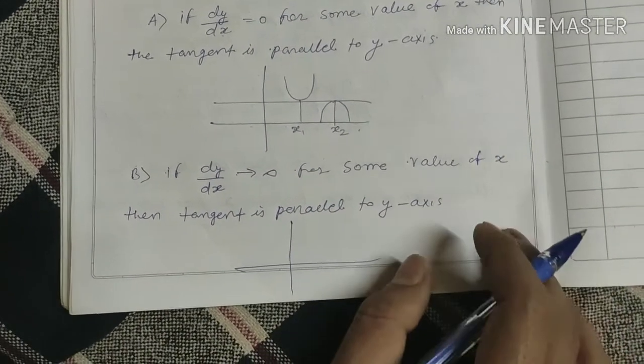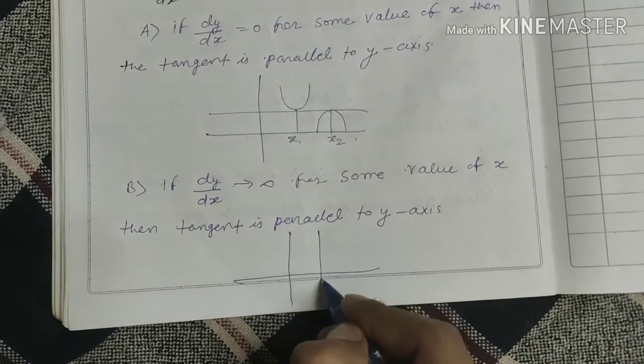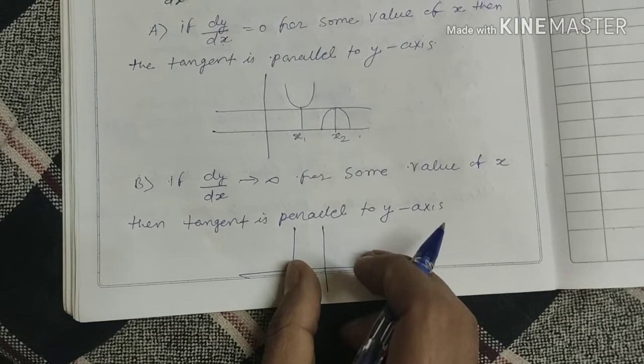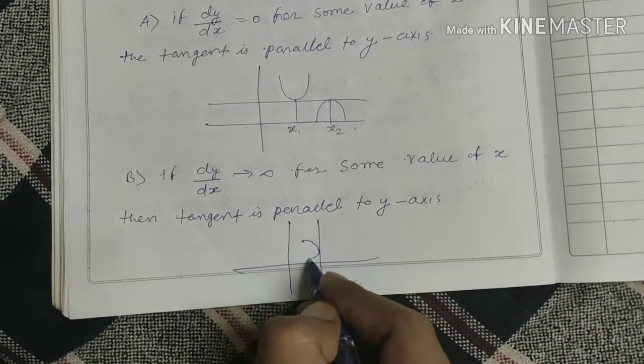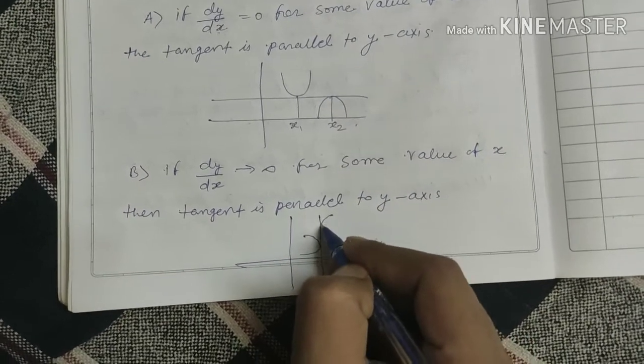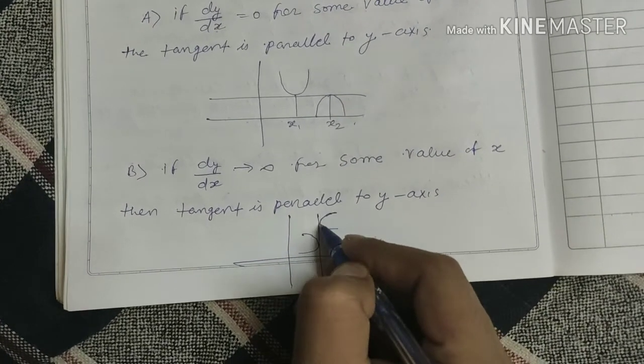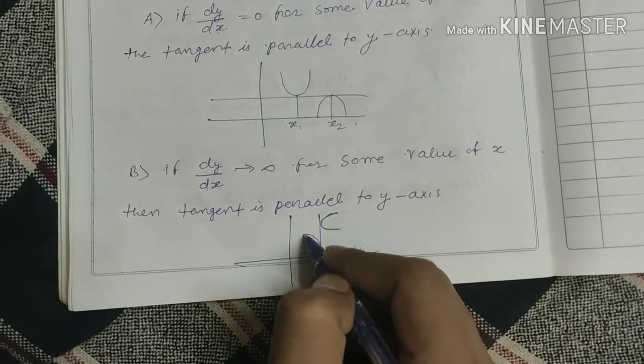Like the previous condition, that one was parallel to the x-axis, and if the tangent is like this, then the curve is like this.